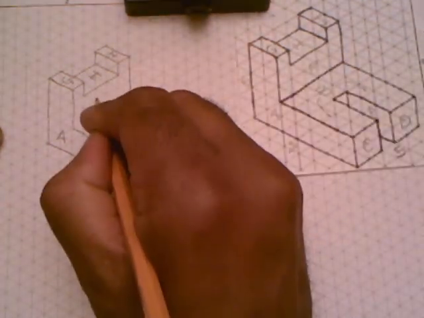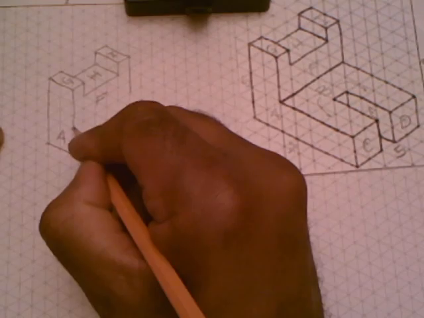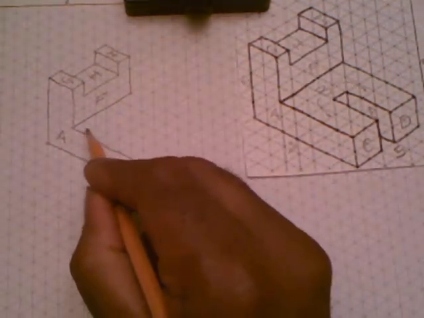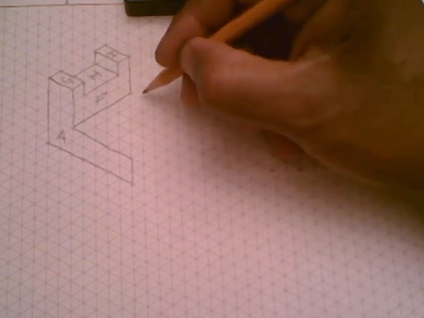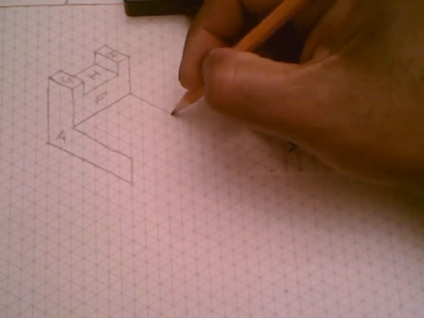Now I'm going to get surface F, so I'm going to put surface F right here. Now I have surface F. Come back to this point on the object, which is this point here. I'm going to draw a line to match this line on surface A, which is this line. That's 5 boxes. I'm at this point.